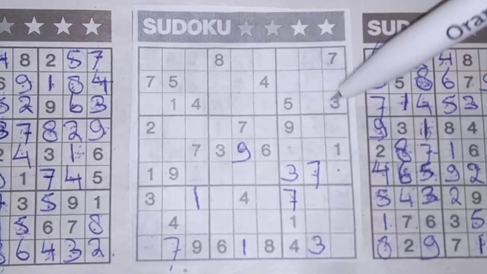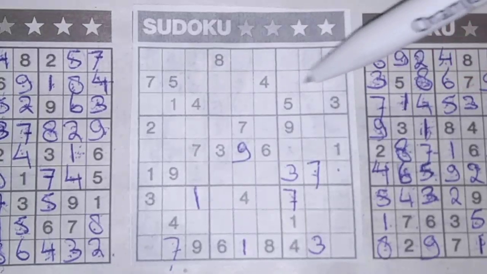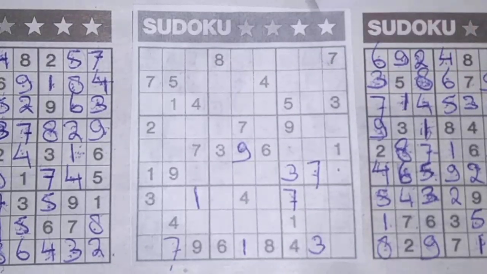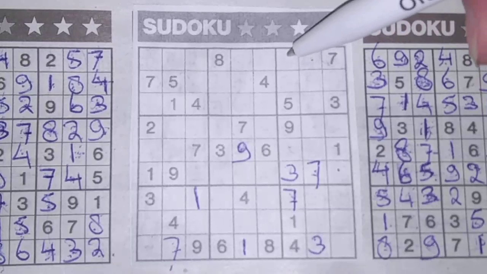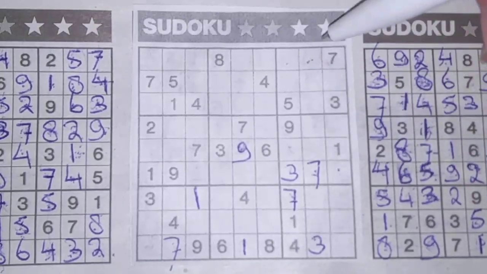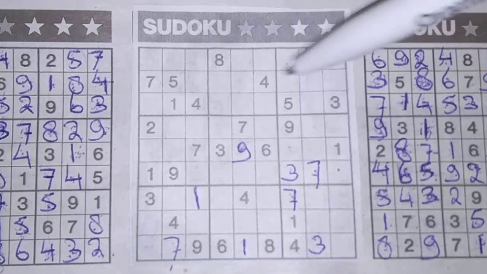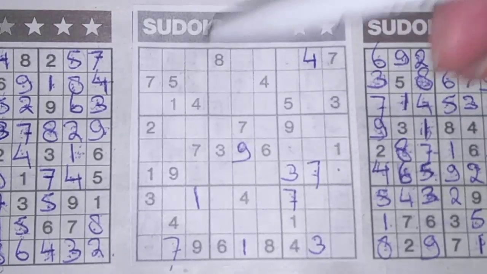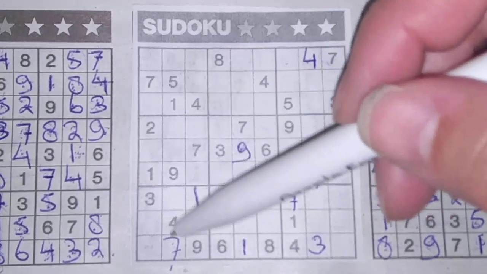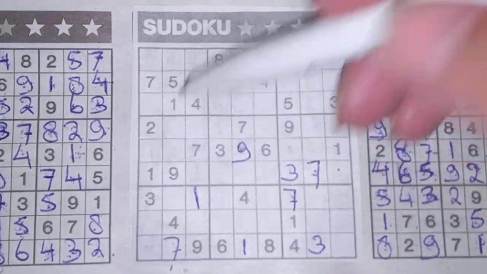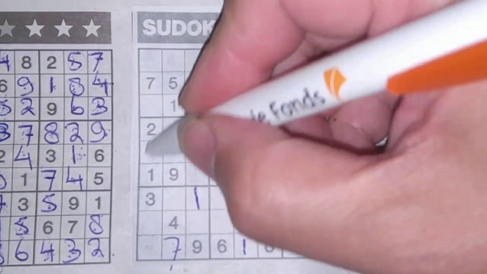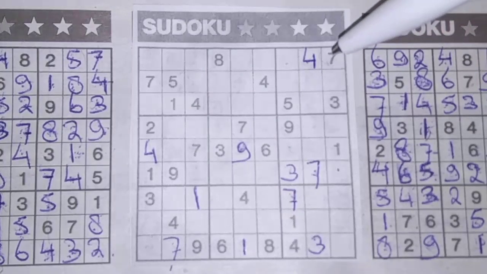4 in the third row, 4 in the second row. So in the first row, the only two places for the 4 should be here or there. I see here 4. No 4 there. 4 should be here. 4 in this column, 4 in the second column. So in the first column, the only place for the 4 should be there.